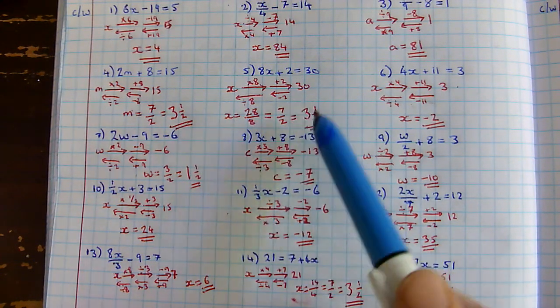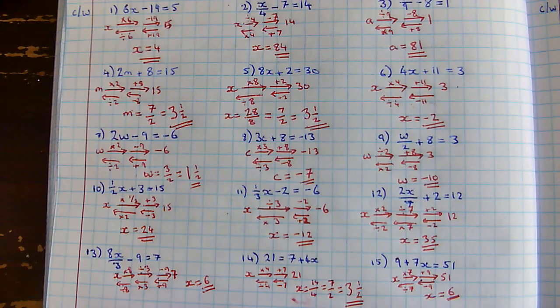In questions 4, 5, 7 and 14, you ended up with an improper fraction. Make sure that if you've got that, you cancel it down to its simplest form. So here you did 21 take away 7 was 14. 14 divided by 4 doesn't go exactly. So you've got 14 divided by 4, which is 7 over 2, simplifying that down, which gave you 3.5.